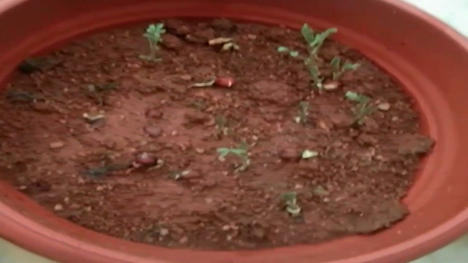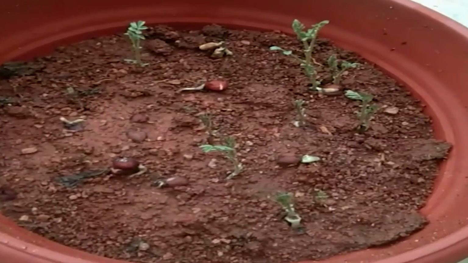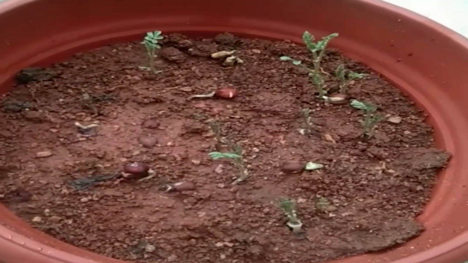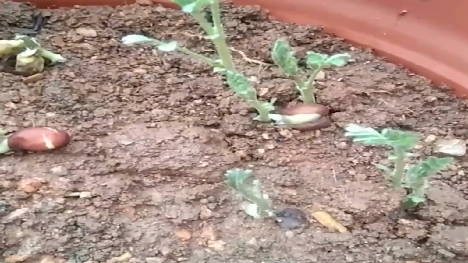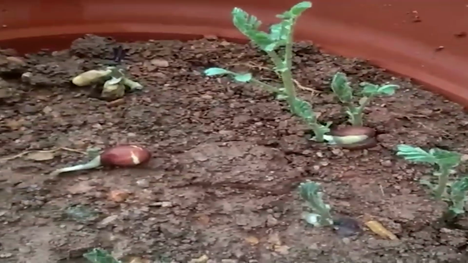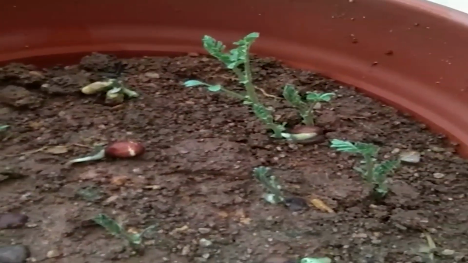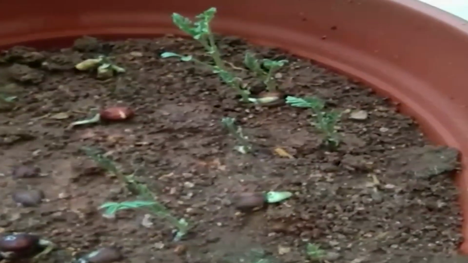After 2 days, the seedlings grown into small plants. You can see the small stem with green leaves.